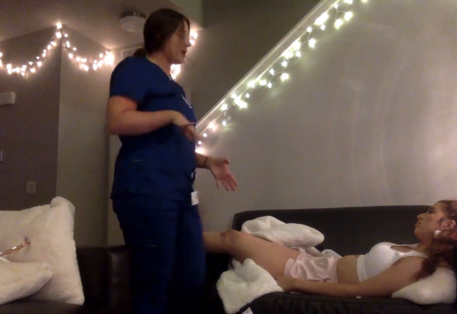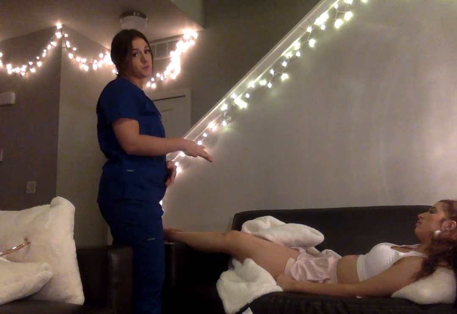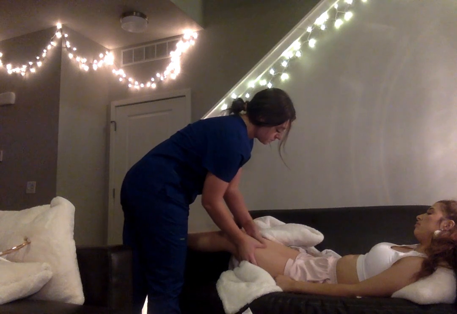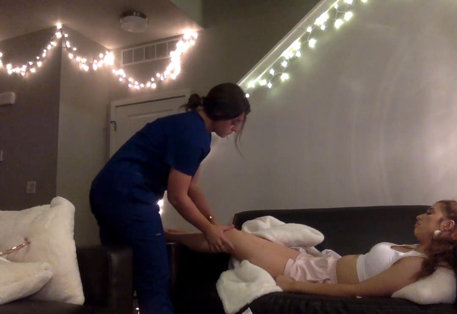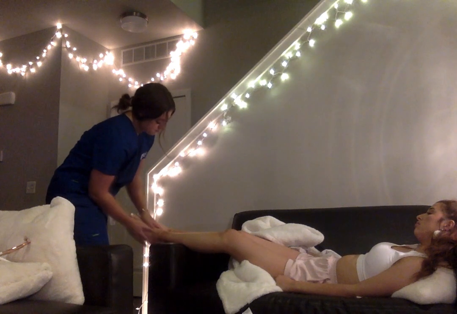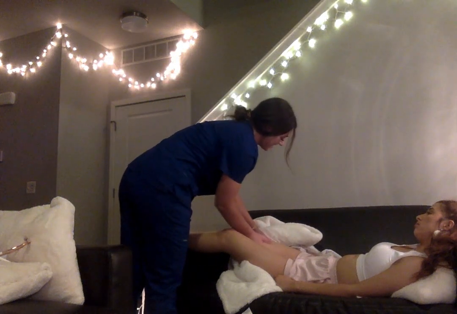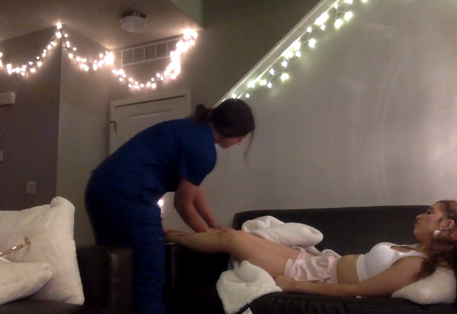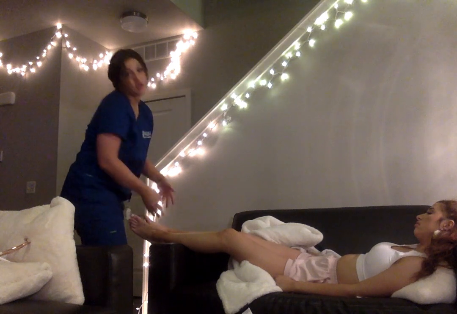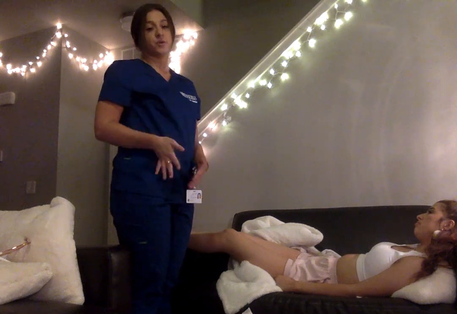So now I'm going to palpate each leg for edema. So I will be doing this proximal to distal, all the way down to the toe. I'm also noting if the skin is moist, but it's not, it is dry, and there's no edema present.